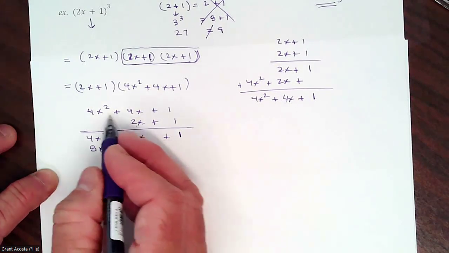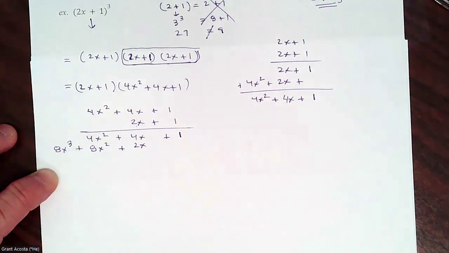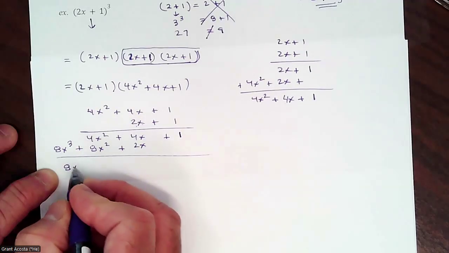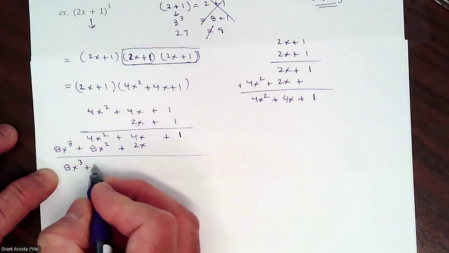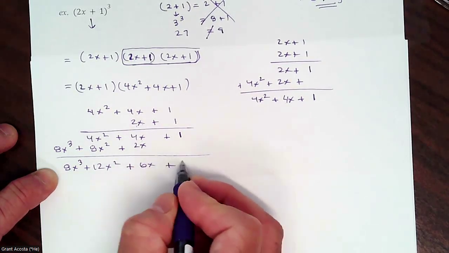And 2x times 4x squared is 8x cubed. Combining terms, I get 8x cubed plus 12x squared plus 6x plus 1.